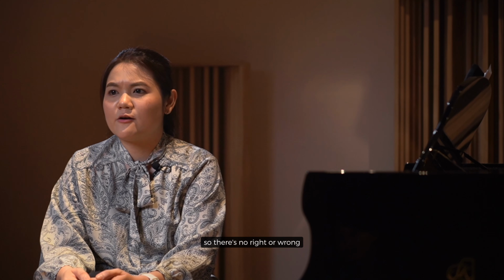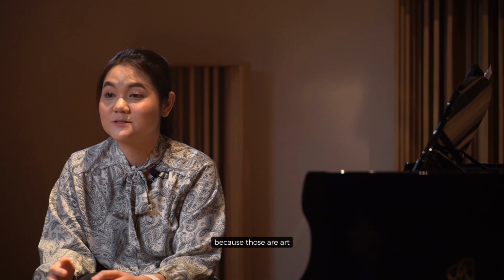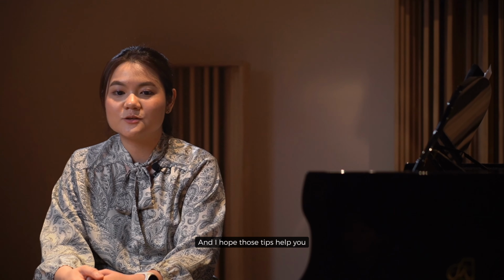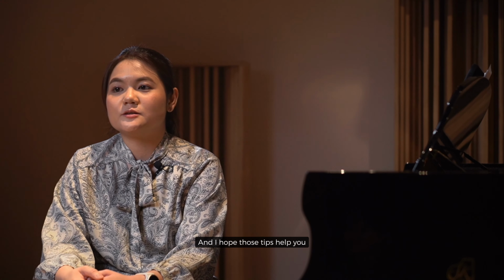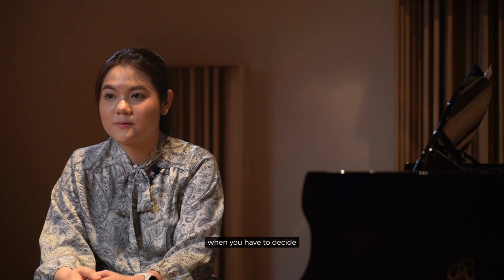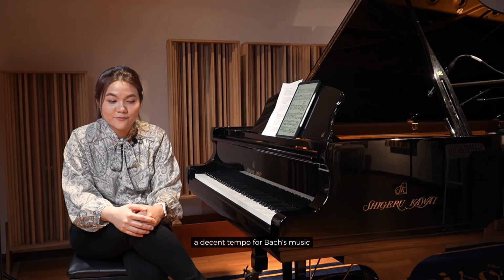There's no right or wrong in Bach's playing, because this is where the creativity comes from, because this is art. I hope those tips help you and your students on playing Bach's music when you have to decide a decent tempo for Bach's music.